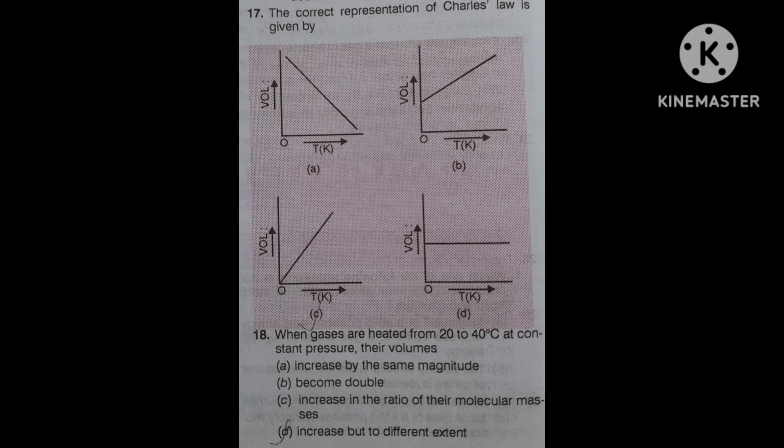When gases are heated from 20 degree to 40 degree centigrade at constant pressure, their volumes, first option, increases by the same magnitude. Second, becomes double. Third, increases in the ratio of their molecular masses. Fourth, increases but to different extent.